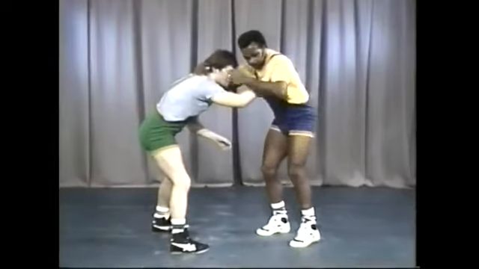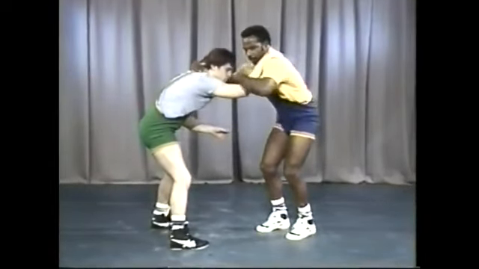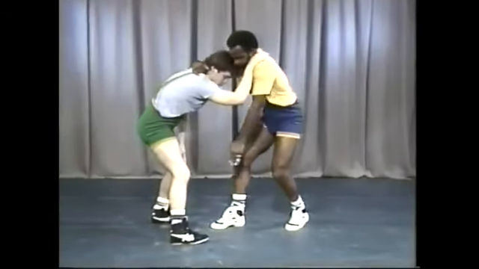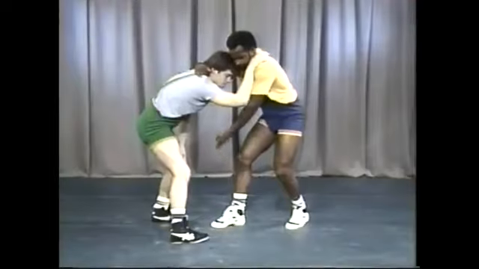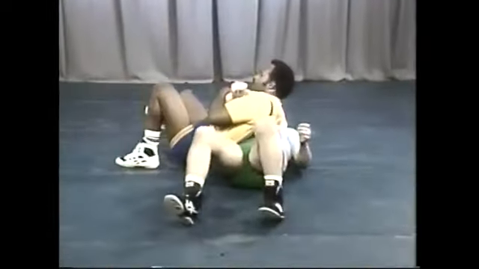So from here, starting positioning is very important. Hook over his forearm, inside leg forward. From here, you pivot. Your lead toe pivots in a circle, and your back toe pivots as well. It's like that.